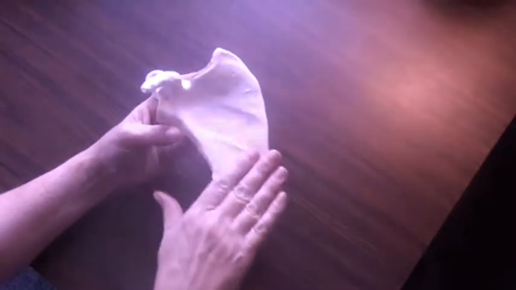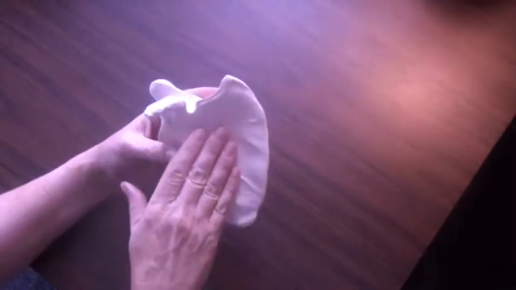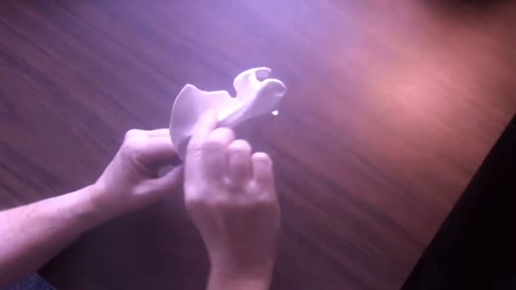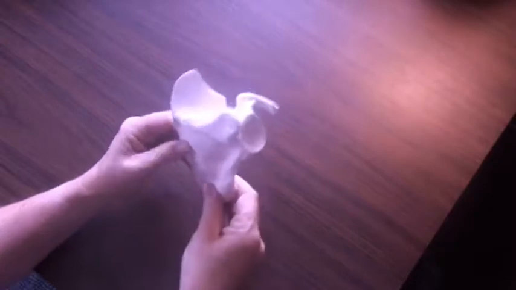One of the first things we're going to look at is this nice smooth surface, which is going to be the anterior surface. This is the side that runs right up against the rib cage, so it makes sense that it's nice and smooth. This is going to be the posterior surface with this bony prominence across here. So this is going to be posterior.